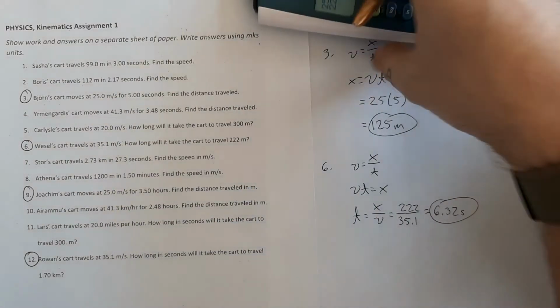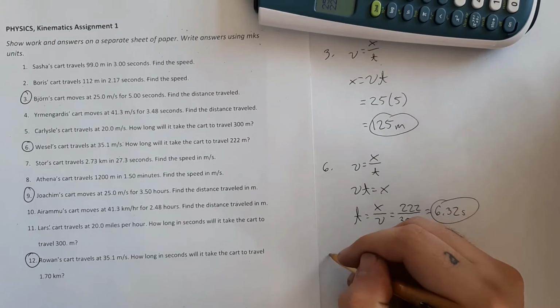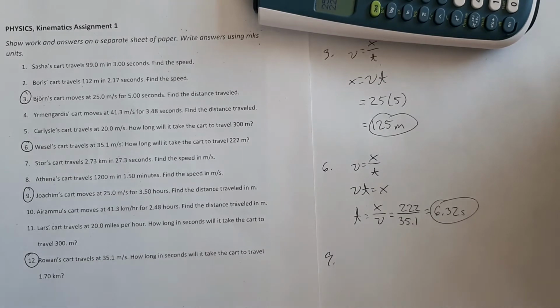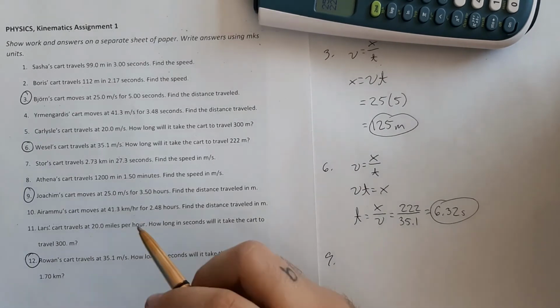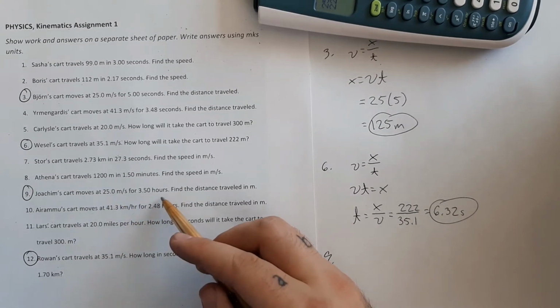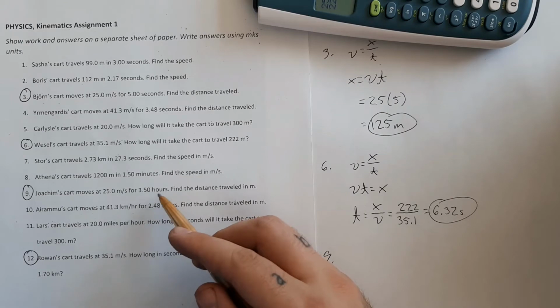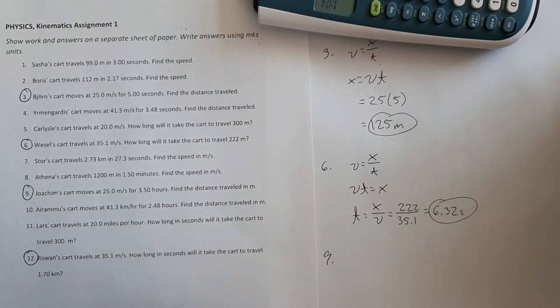All right, number 9 tells us that Joachim's cart moves at 25 meters per second for 3.5 hours. Find the distance traveled in meters. Okay, so we've got meters per second, but this is in hours, so we can't just plug and chug into our v equals x over t. We need to make sure that everything is in the right units first. This needs to be in seconds.